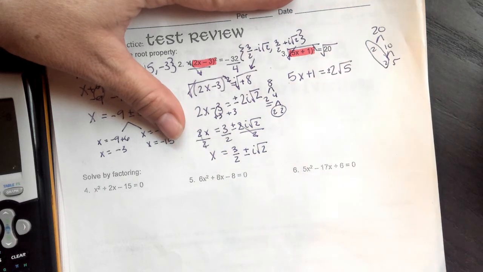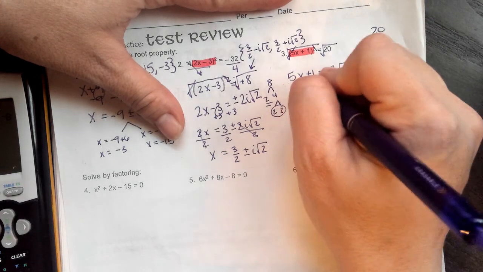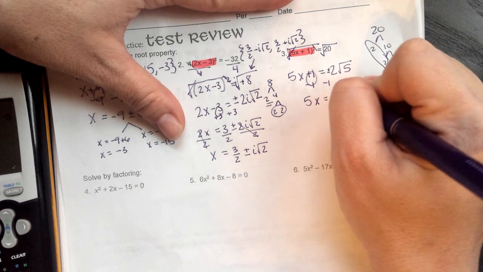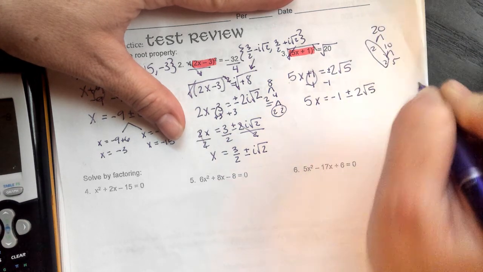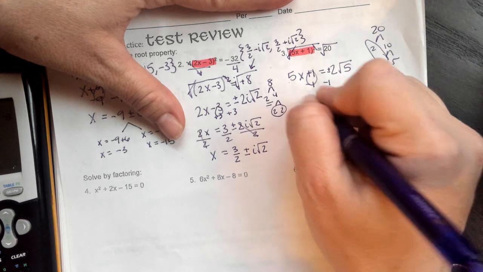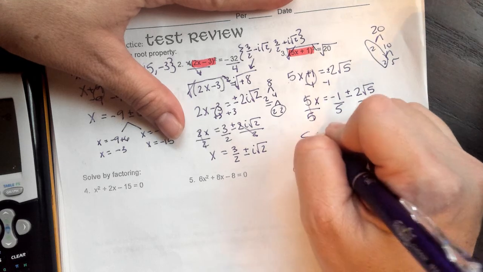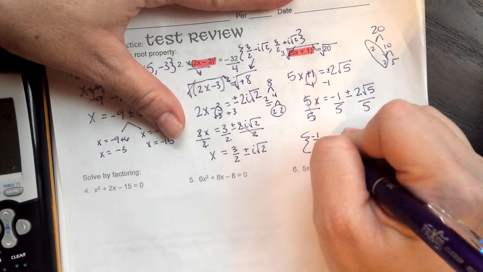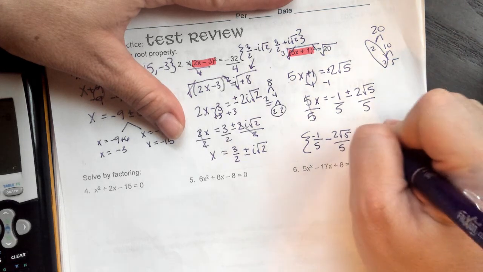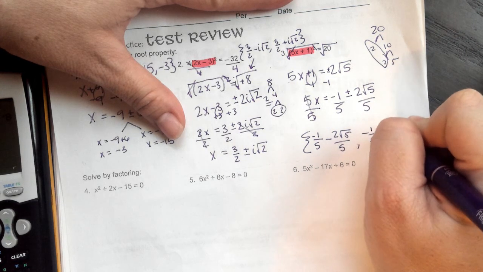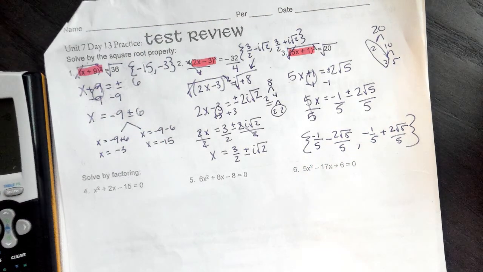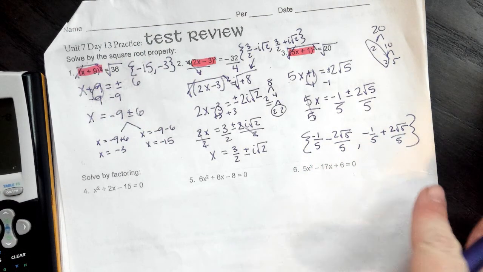Positive and negative, don't forget that. See, even I forgot it. So I'm going to subtract 1 from both sides, and I get 5x equals negative 1 plus or minus 2 root 5, and I'm going to divide everything by 5. Now nothing here simplifies, and that's fine. So I'm going to rewrite it as negative 1/5 minus 2 root 5 over 5, comma, negative 1/5 plus 2 root 5 over 5. So that's our square root properties.